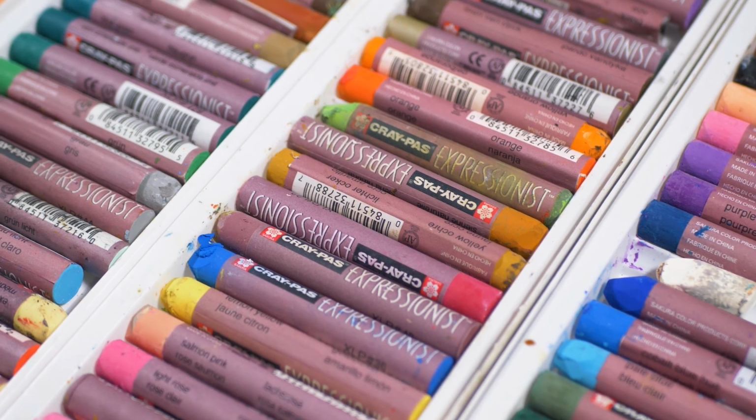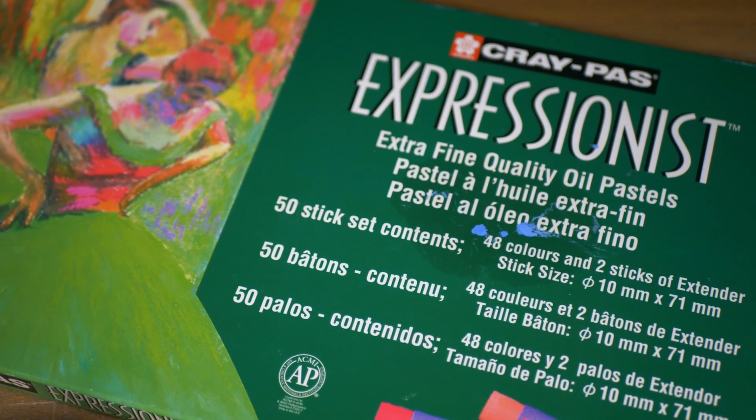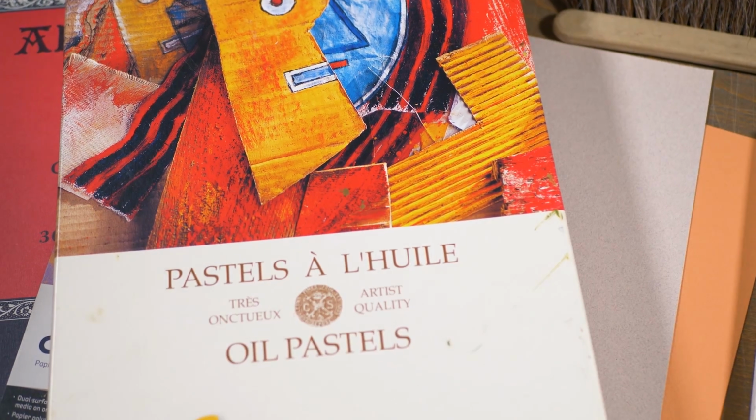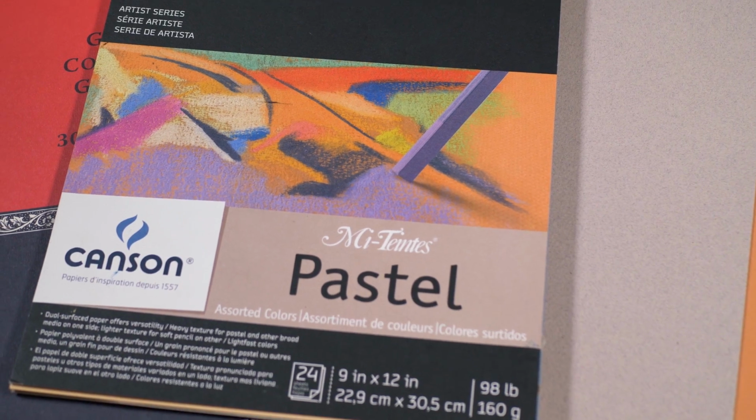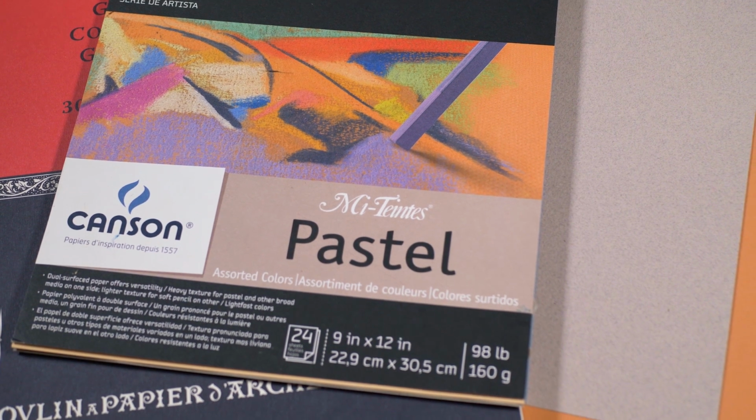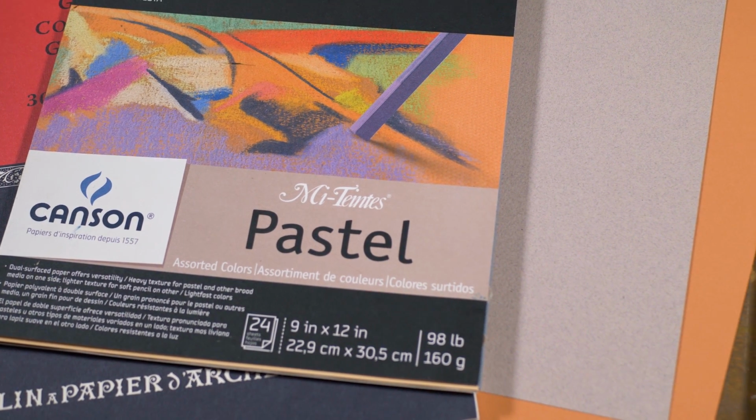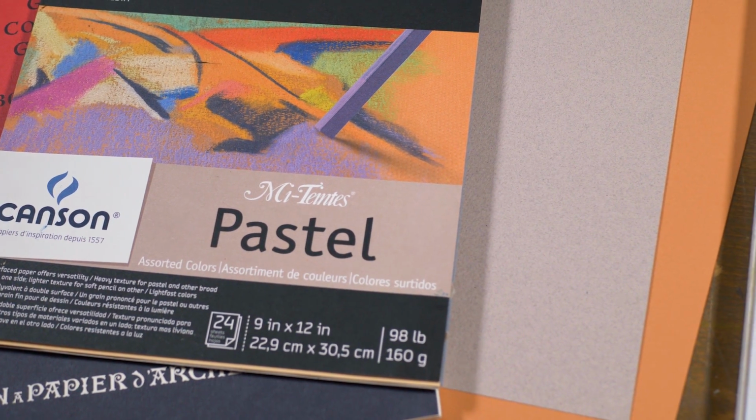With that being said, we'll go ahead and cover the materials used, and then I'll walk you through the entire process in this time lapse. For this oil pastel image, I used a combination of Cray Pas Expressionist oil pastels and Sennelier oil pastels. For this drawing, we worked on Canson Mi-Teintes pastel paper using the tobacco color.